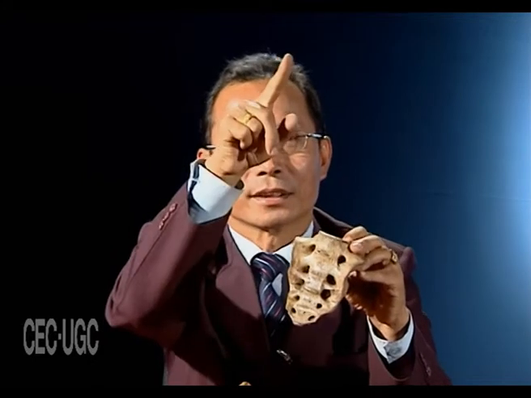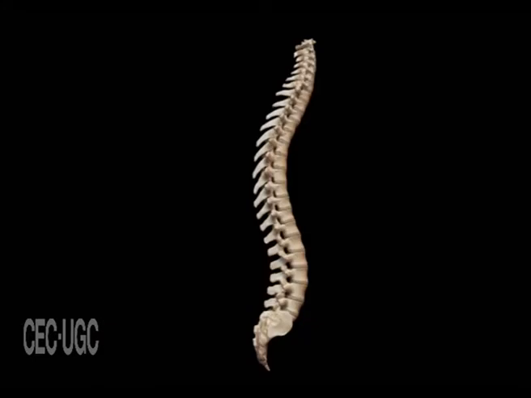The cervical neck region forms a convexity, the thoracic a concavity, then the lumbar abdominal part a convexity, and the coccygeal or sacral part again a concavity. So convexity, concavity, convexity, concavity: 4 curves which act like a spring.